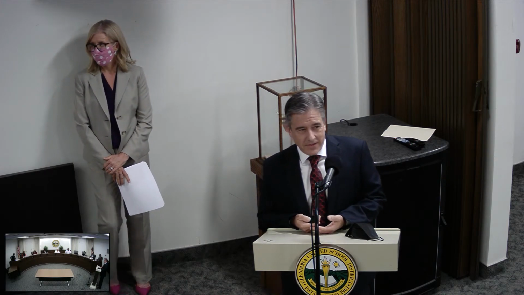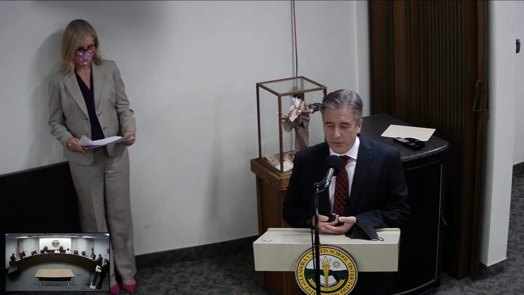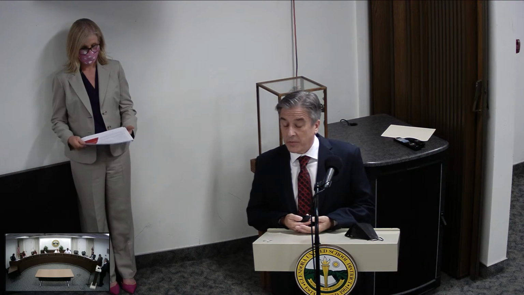The second grant is called the Learning Recovery Grant, and it is a grant where the state has given the district money to support students with special education with IEPs that have experienced learning loss or minimal progress or regression. And so they have given us $612,813, which is a nice chunk of money, and it's going to allow us to do a lot of good things for students with IEPs.